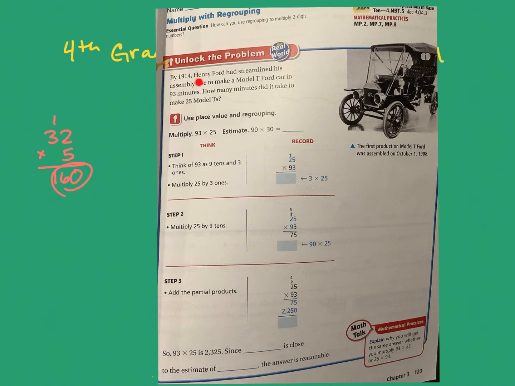By 1914, Henry Ford had streamlined his assembly line to make a Model T Ford car in 93 minutes. How many minutes did it take to make 25 Model Ts? We underline the question. How many minutes did it take to make 25 Model Ts? Circle information. He's making 25 of them. And for each one car, it took 93 minutes to make one car.